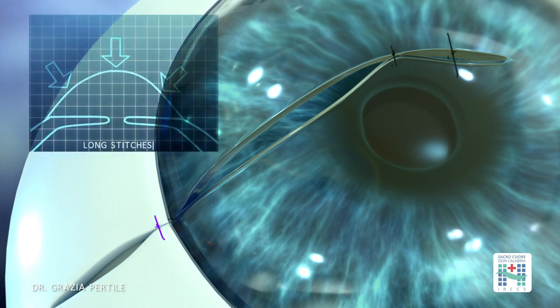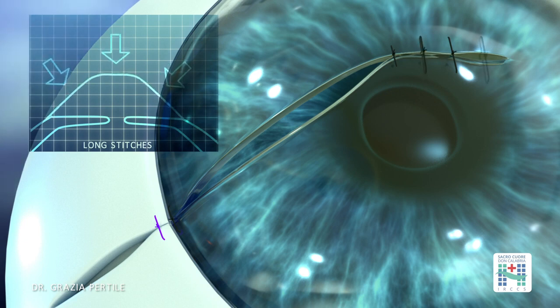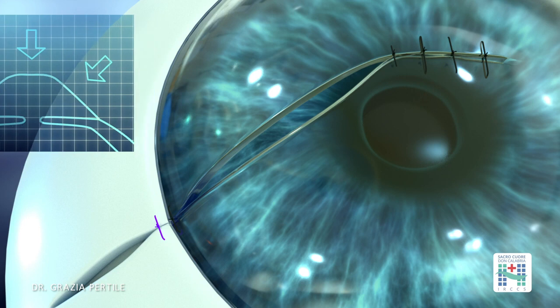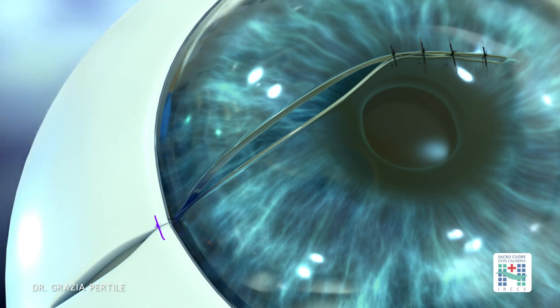If long sutures are placed at the center, they tend to flatten the apex and induce significant irregular astigmatism, in addition to increasing the area of scarring.